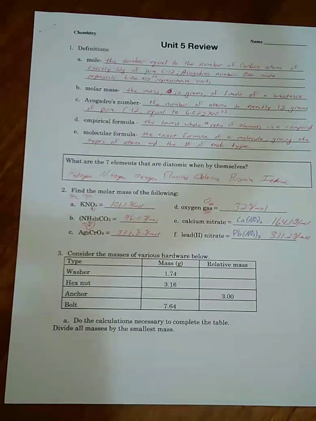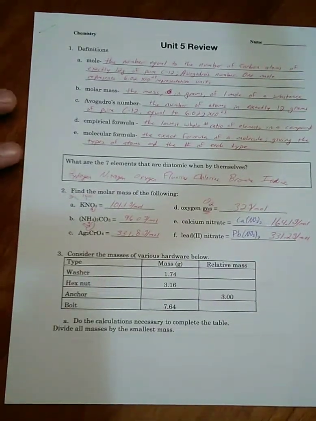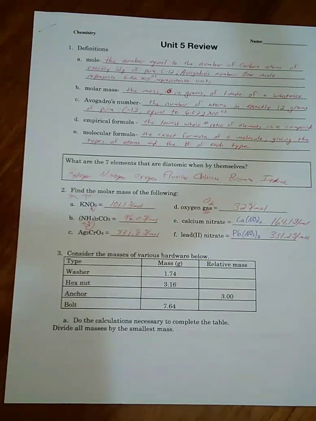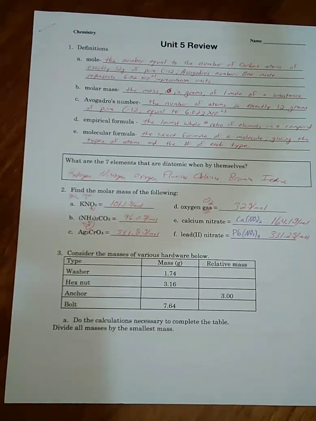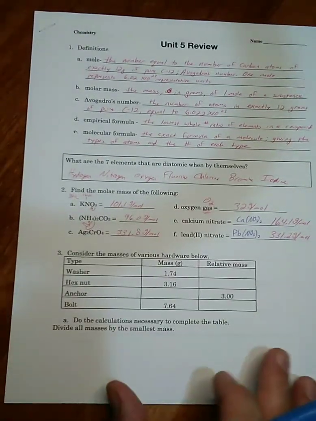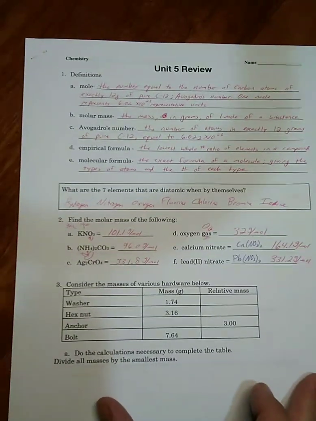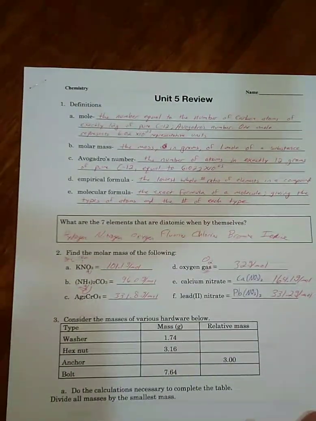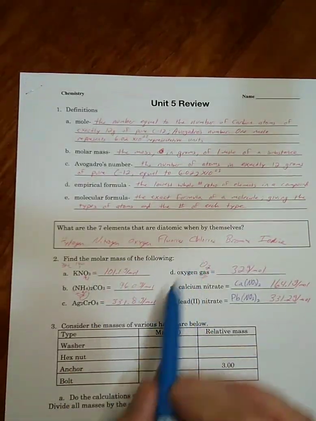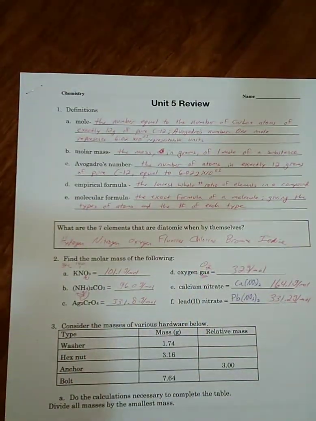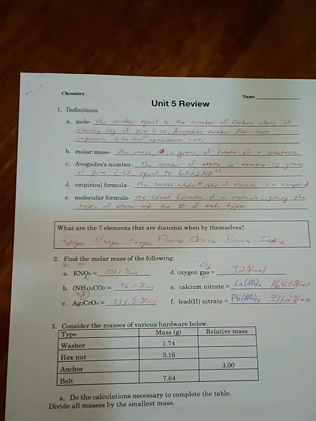All right, if you're just joining us, this is the review for Unit 5, the chapter dealing with particles that are too small to be measured, where we're introducing the concept of the mole. So far, we've gone through questions 1 and 2, one having to do with definitions, including a list of the different polyatomic ions. Number 2, of course, we're introducing molar mass and just finding how to calculate those.